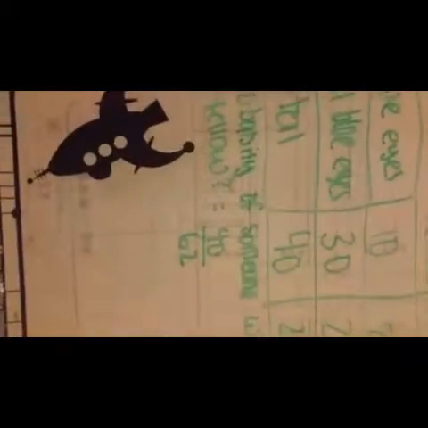So your final answer would be 40 over 62, which can get simplified, if you keep simplifying, divide by 2, 20 over 31. And that would be your final answer.